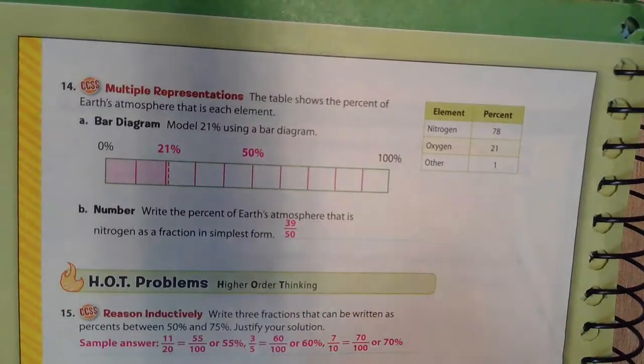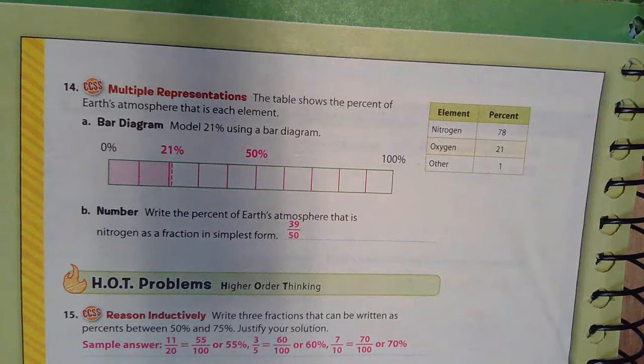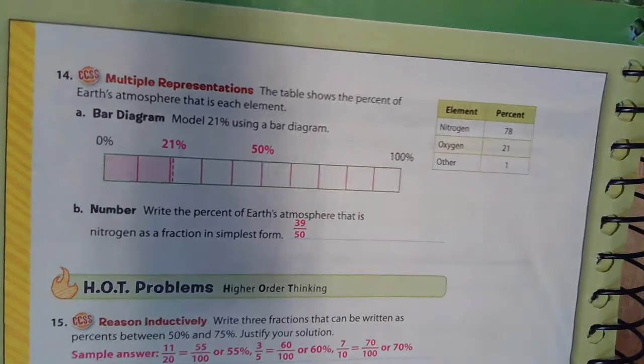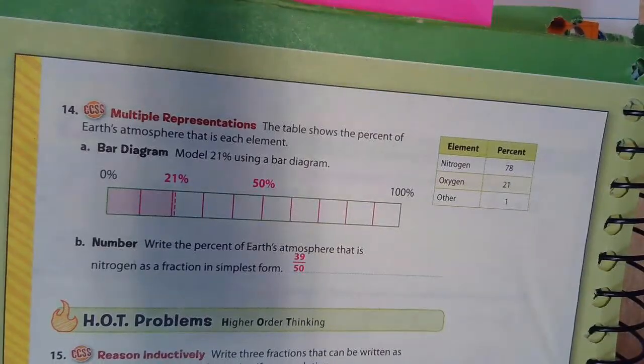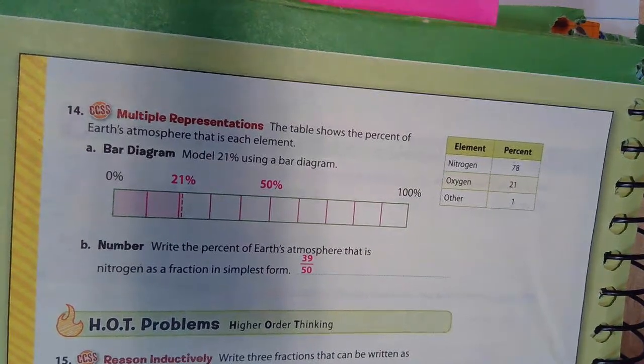All right, here we go. Let me just show. And yes, the answers are there, but how do you get the answer? The table shows the percent of Earth's atmosphere that is each element. Model 21% using a bar diagram. All right, you kind of already saw it. Okay, 14. It all starts with a bar diagram.